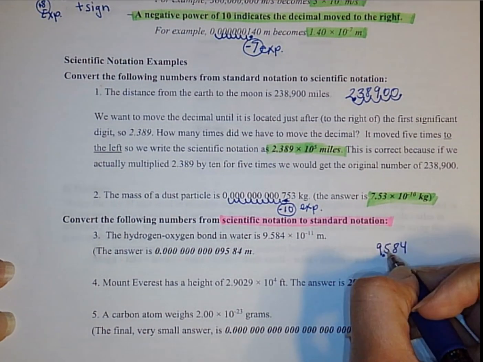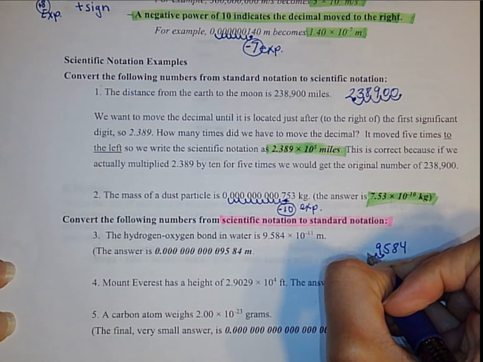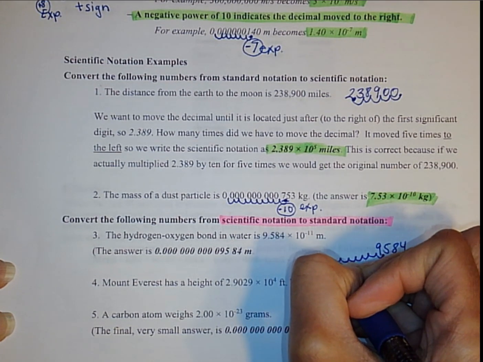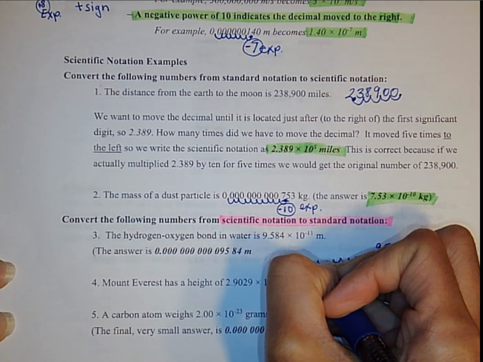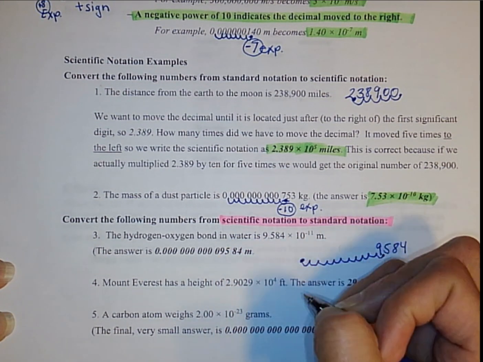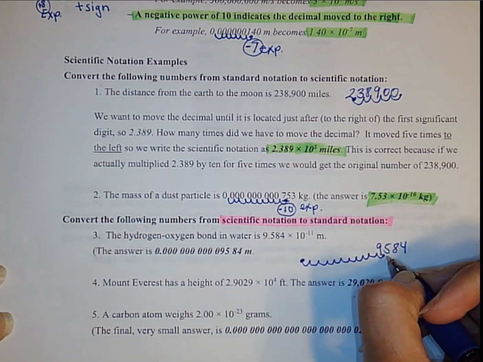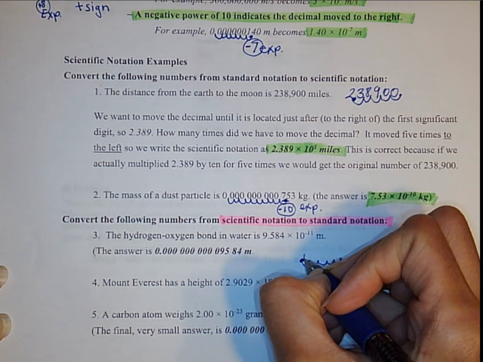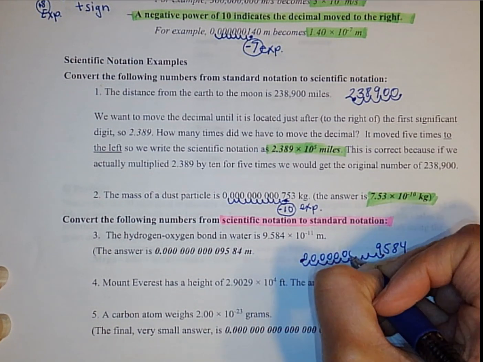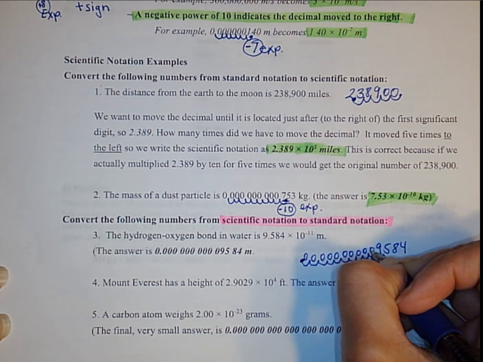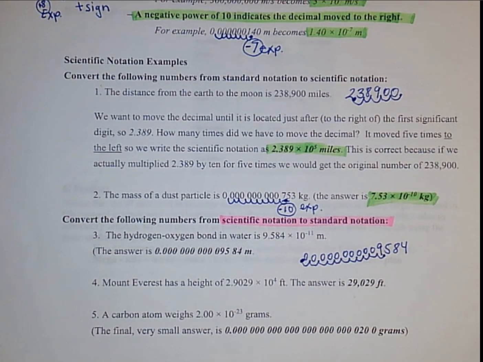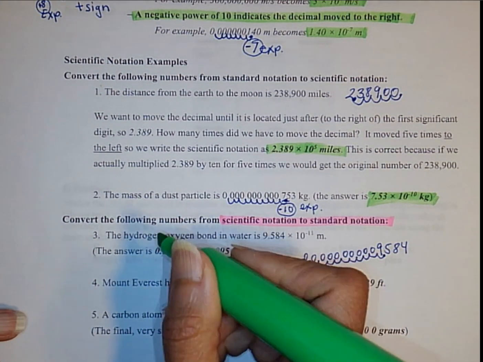Okay, so we have 1, 2, 3, 4, 5, 6, 7, 8, 9, 10, 11. So we're going to put our decimal right here. And that should mean that we have 10 zeros. 1, 2, 3, 4, 5, 6, 7, 8, 9, 10. And the 11th place is our number. And that's what we have for our answer.